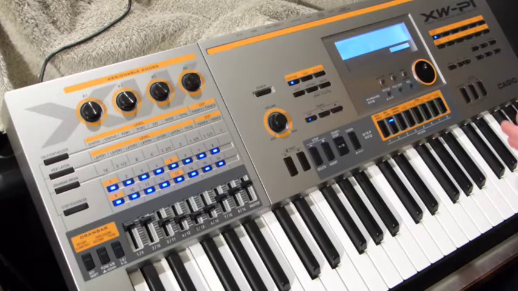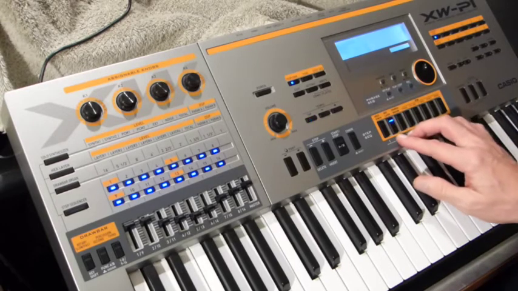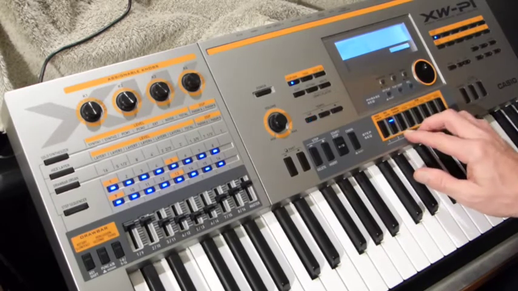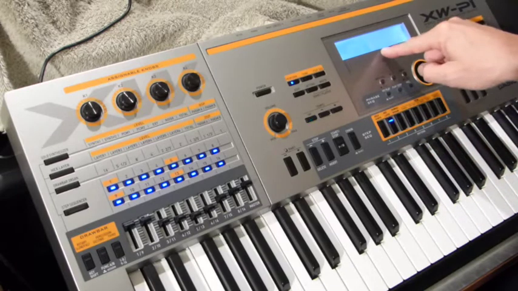Now if you want to stack sounds, that would be your hex layer. The hex layer, solo synth, and drawbar organ all work off of channel 1.